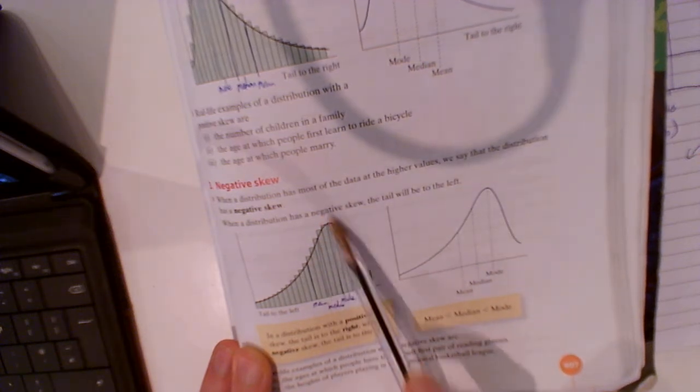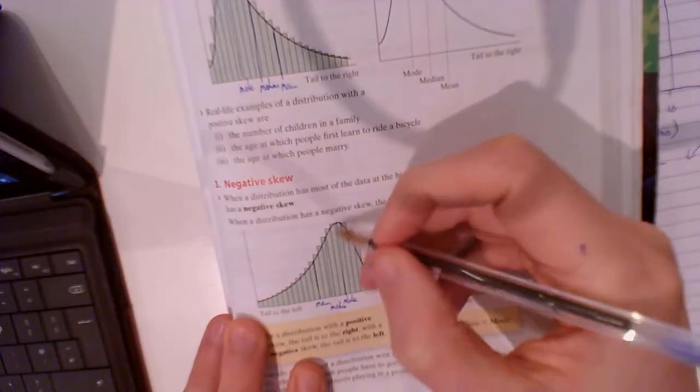What do they have here? The ages where people get the first pair of reading glasses. Yeah, the heights of people playing in a professional basketball league. Yeah, true. But we still get some small guys playing there. Yeah, and it's slightly changing since I wrote this book. Okay, next page. This is easy enough though.